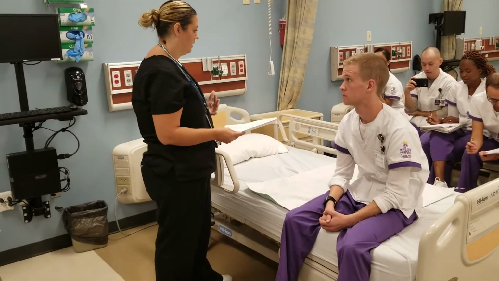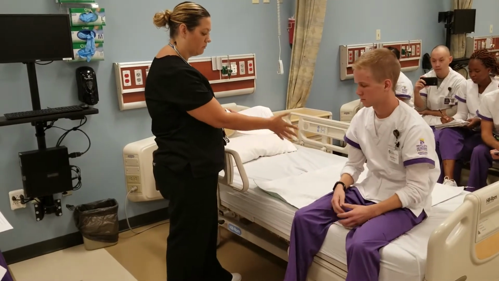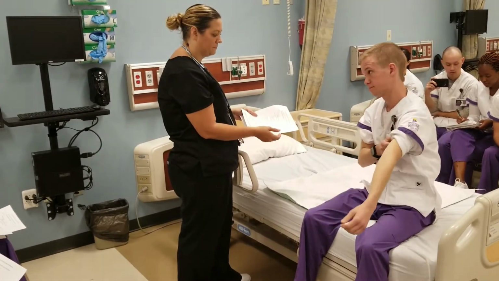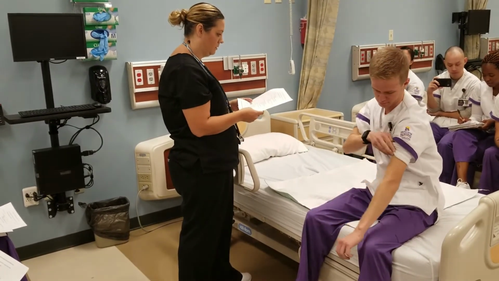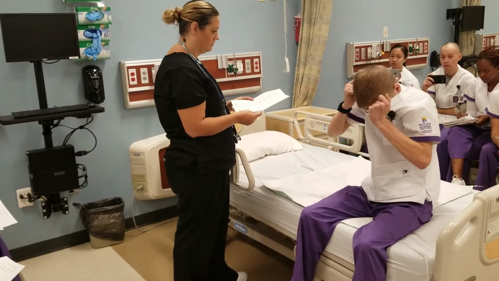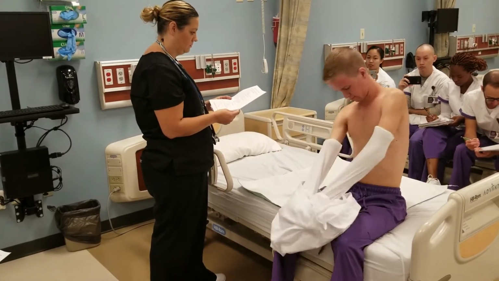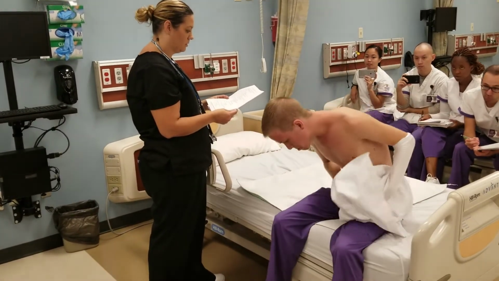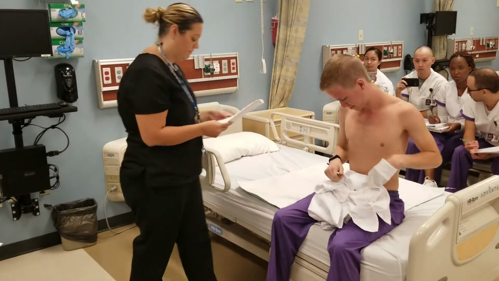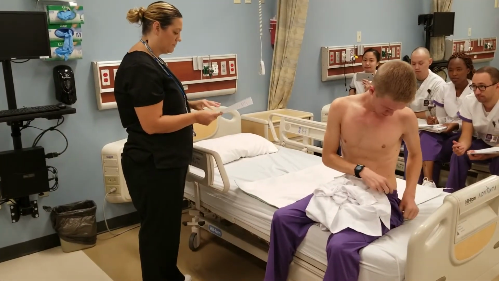I'm observing. This is my observation. So the color, can you pull up your sleeves for me as far as you can? Yeah, as far as you can get them up there. We're almost there. You wanna be able to observe all of the upper extremities. Okay, alright. So his skin color is pink.